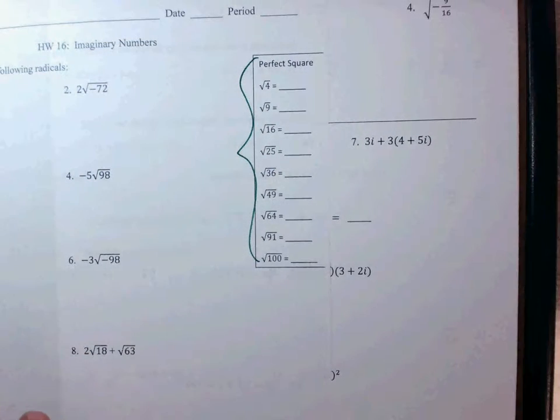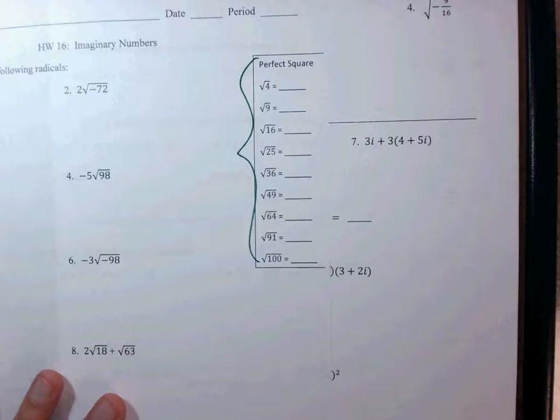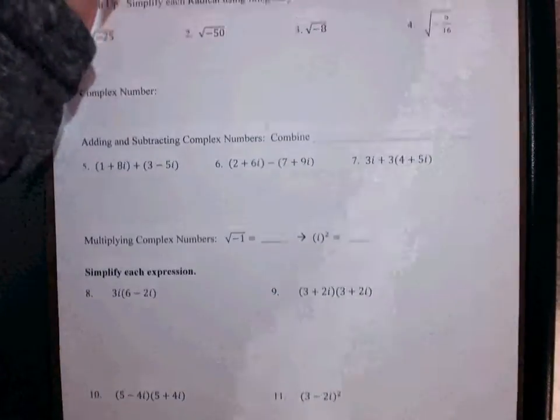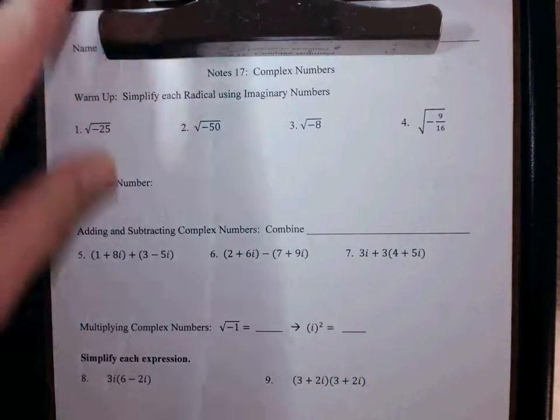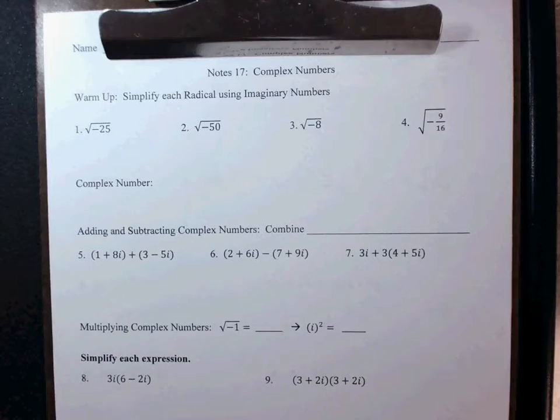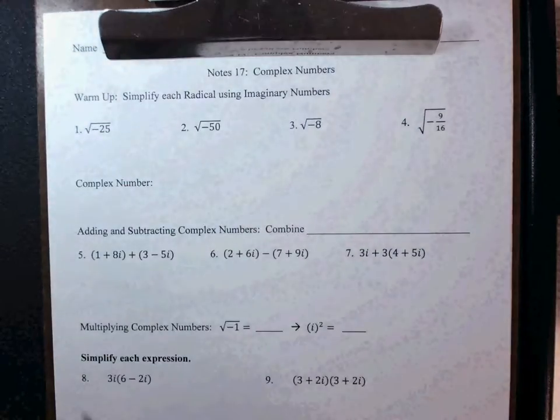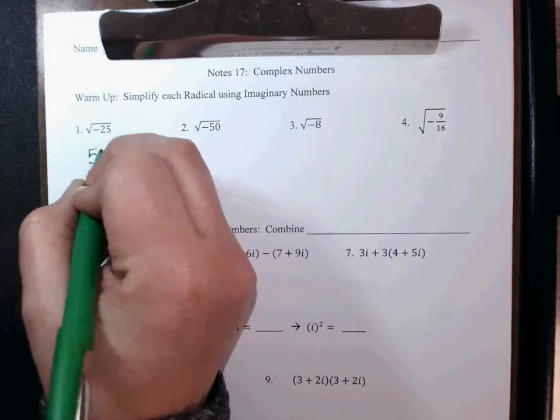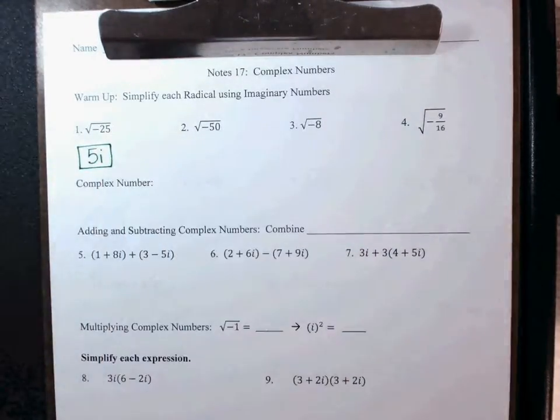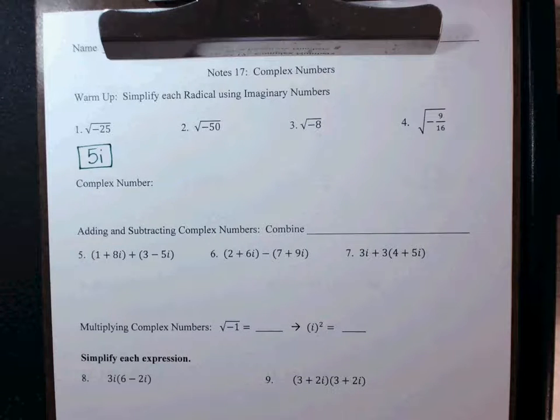Okay, we're going to do a little warm-up to remind ourselves of how to simplify square roots. At the top, what is the square root of normal 25? What's the square root then of negative 25? 5i. No negative. Remember, when you square root that negative, you get an i left over. Remember, that stands for imaginary.